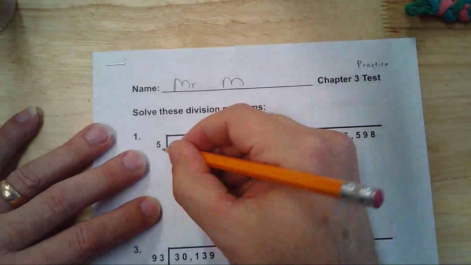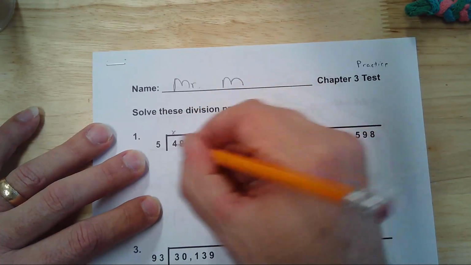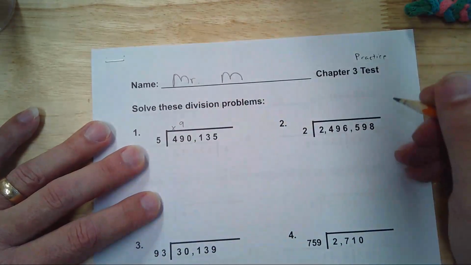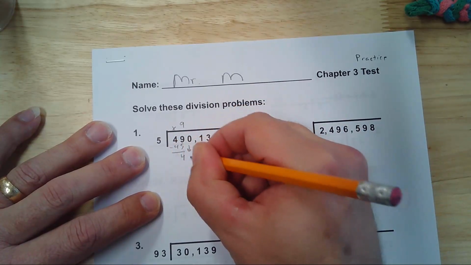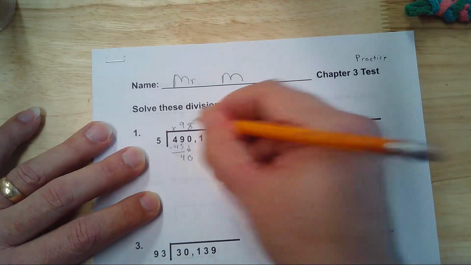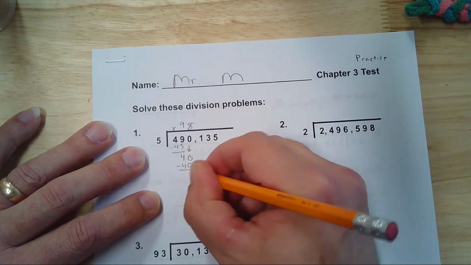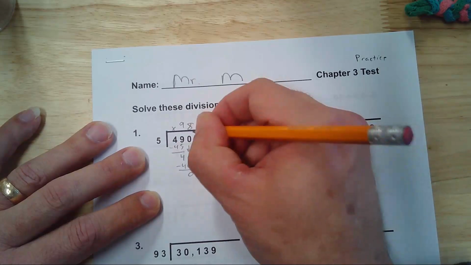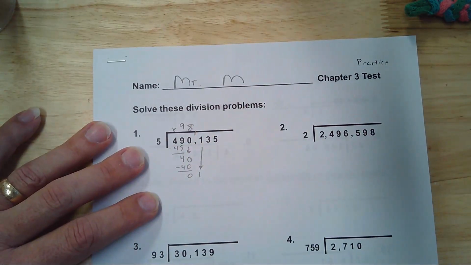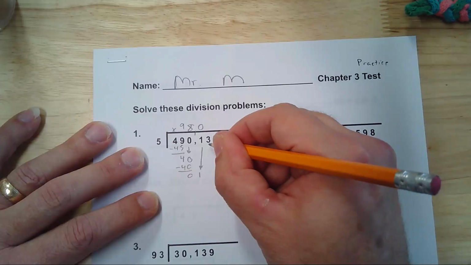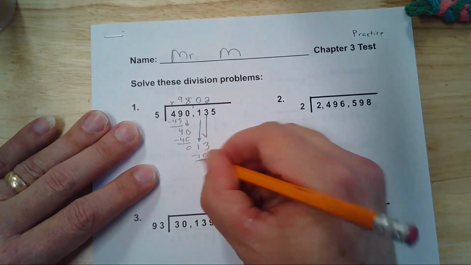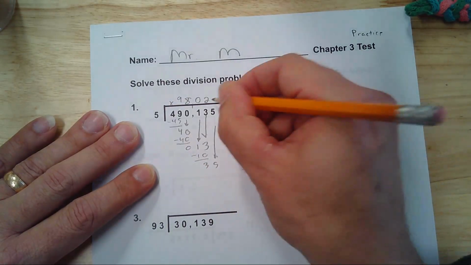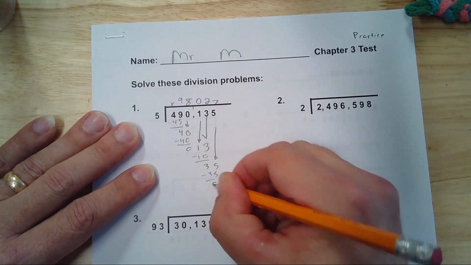So long division, 5 doesn't go into 4, 5 goes into 49 9 times. 9 times 5 is 45, 49 minus 45 is 4, drop the 0, 5 goes into 40 8 times. 8 times 5 is 40, drop the 1, 5 doesn't go into 1 at all. 5 goes into 13 twice, 13 minus 10 is 3, drop the 5, a 7, no remainder.